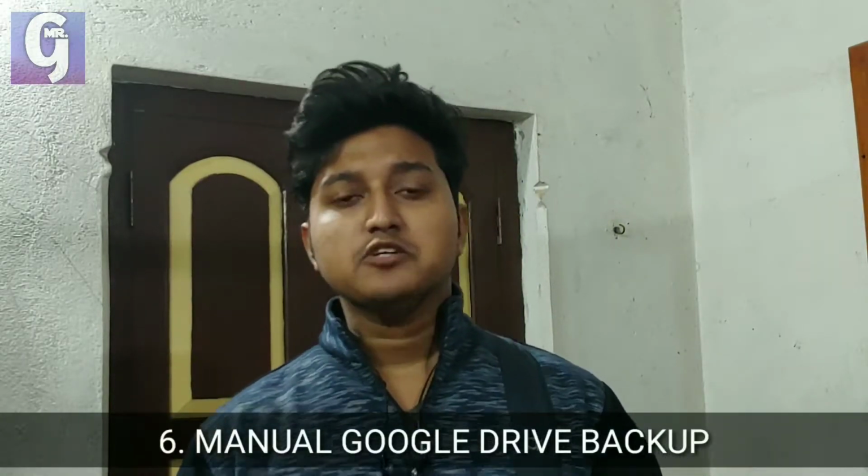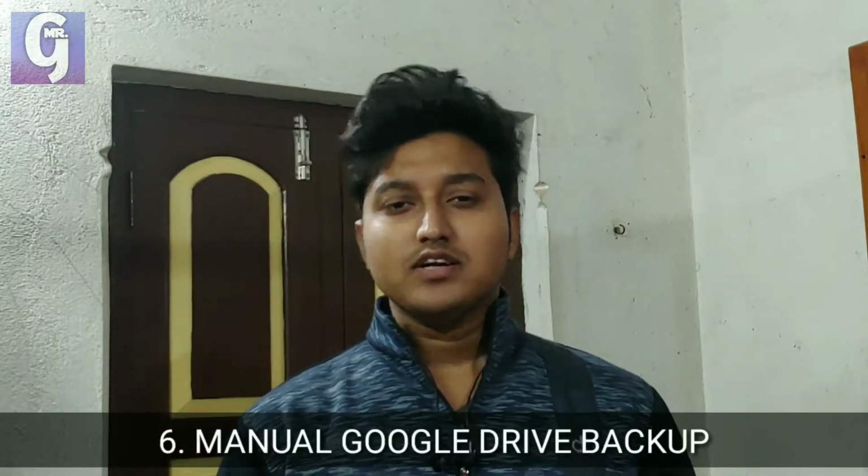The sixth feature added in Android Q is manual Google Drive backup. If you use Google Drive to store your photos and documents regularly, then it will be very helpful. You know that Google Drive only backs up when it is connected to Wi-Fi, but with Android Q you can back up your photos and documents using your mobile data or any metered internet connection.